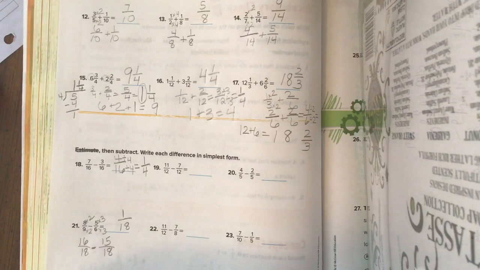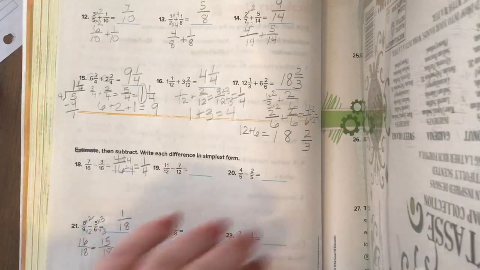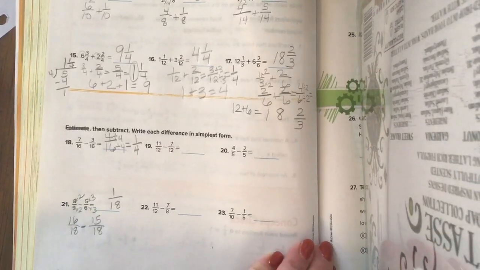Pause the video now and go ahead and try 19 and 20, which are like fractions, and 22 and 23, which are unlike fractions. Go ahead and pause the video now.